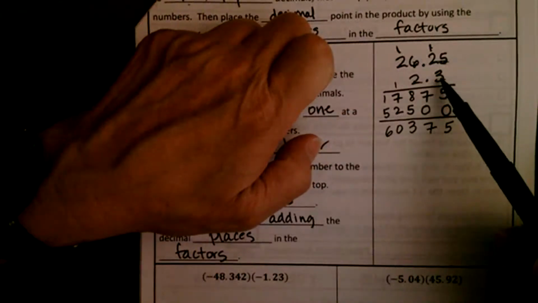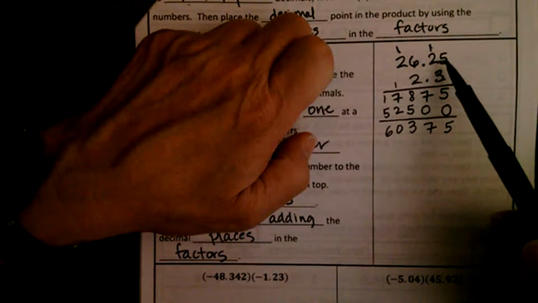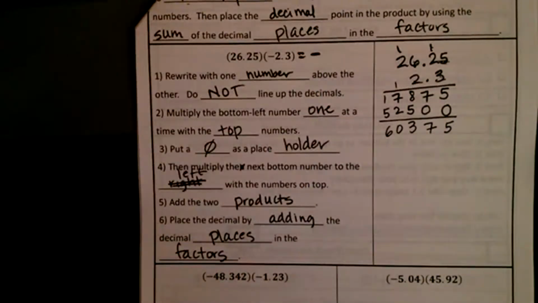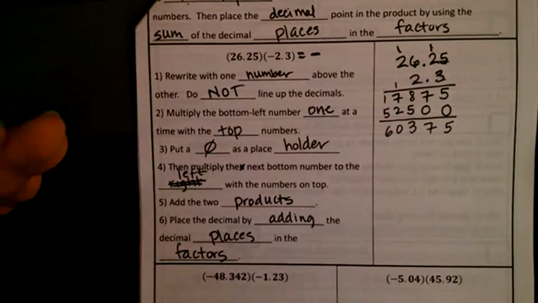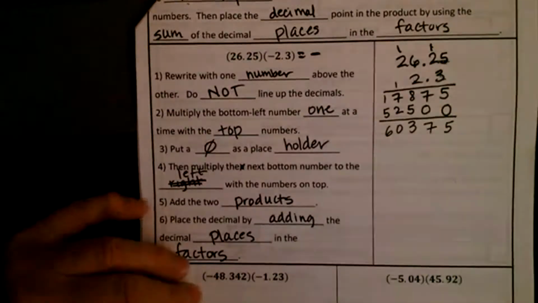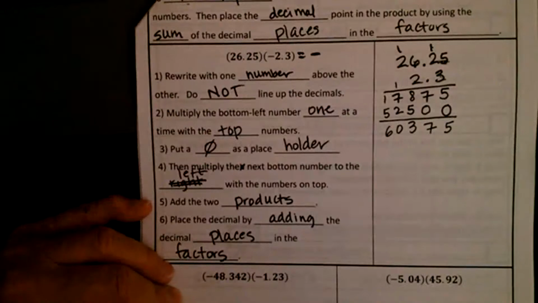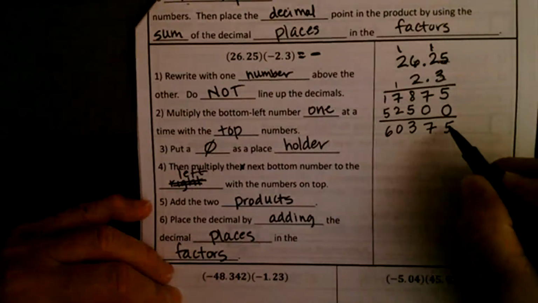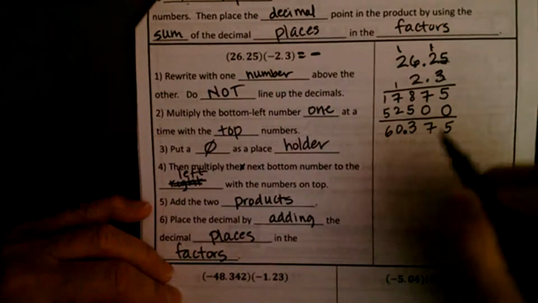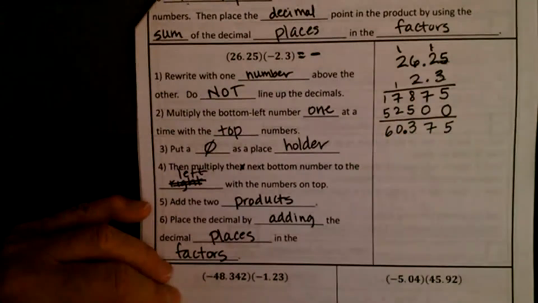This 3 is 1 decimal place. So 1, 2, 3. There's a total of 3 decimal places in our factors. So that means we need 3 decimal places in our answer. 1, 2, 3. And we put the decimal right there. And now there's 3 decimal places in our answer.